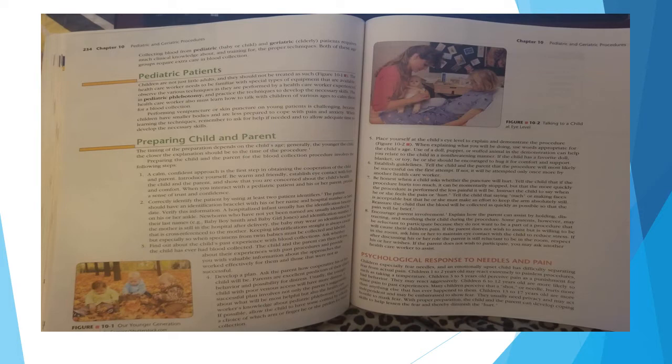Number 4, develop a plan. Ask the parent how cooperative his or her child will be. Parents are excellent predictors of their child's behavior and possibility for distress. Usually the younger child with poor venous access will have more distress. A successful plan involves not only the parent's suggestions about what will be most helpful, but also the healthcare worker's knowledge about pediatric phlebotomy techniques, if possible. Allow the child to have some control by offering a choice of which arm or finger he or she prefers for blood collection.